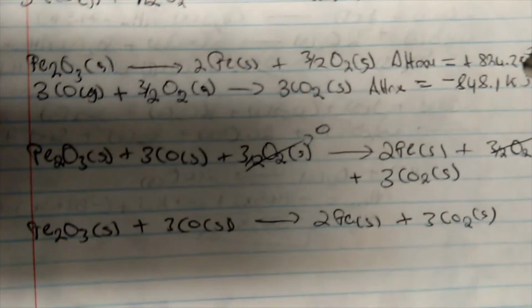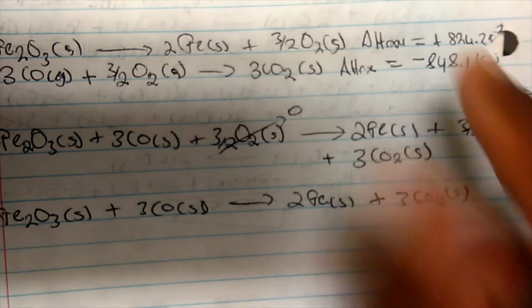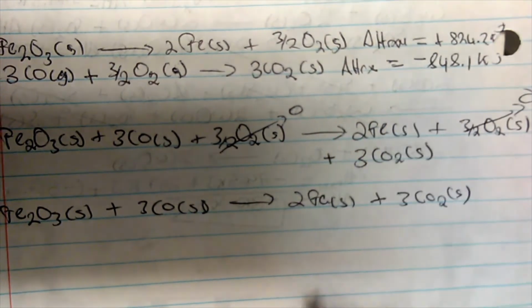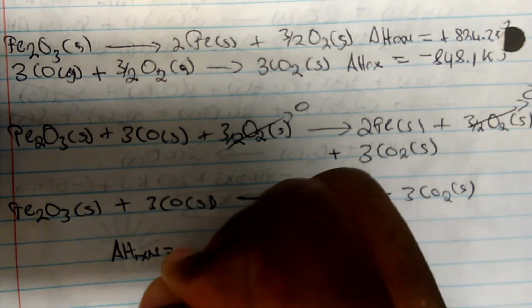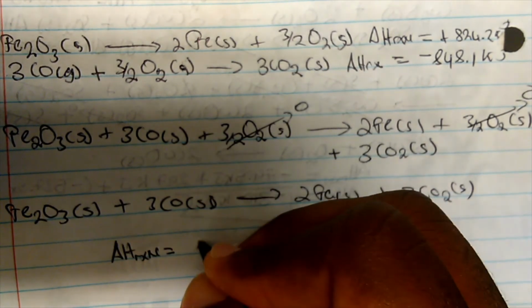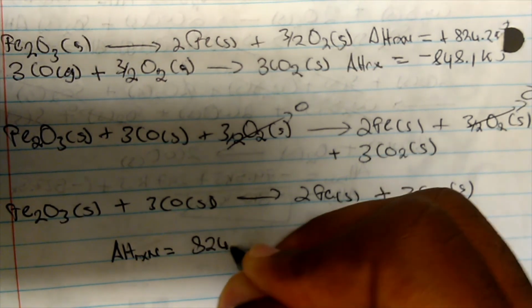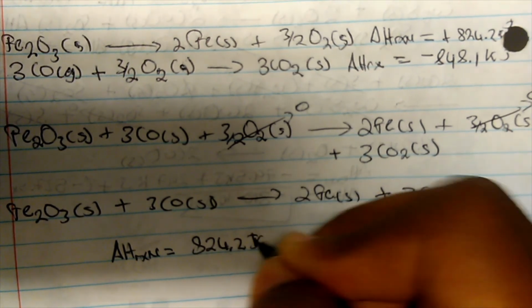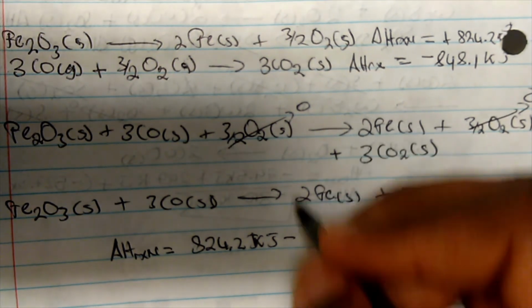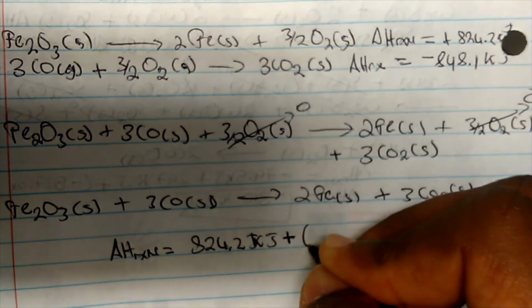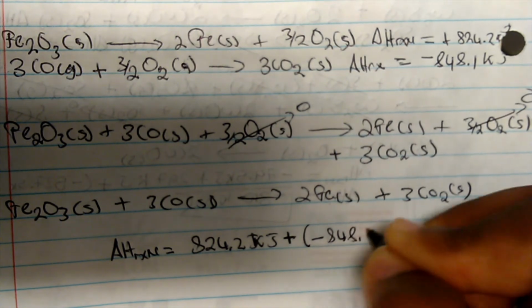And so if that is true, then we just simply add our enthalpies together to get the delta H of the target reaction. So in this case, this would be 824.2 kilojoules plus negative 848.1 kilojoules.